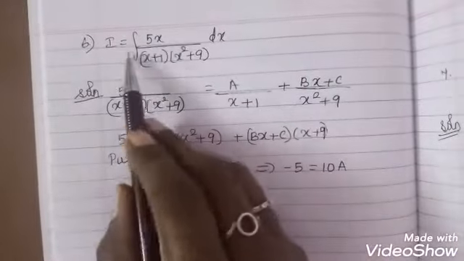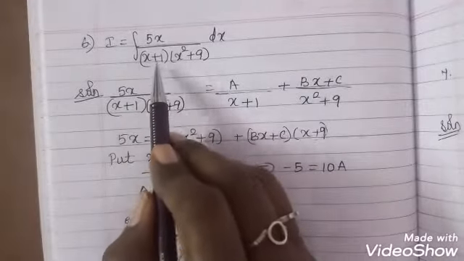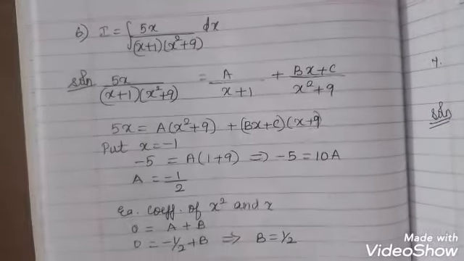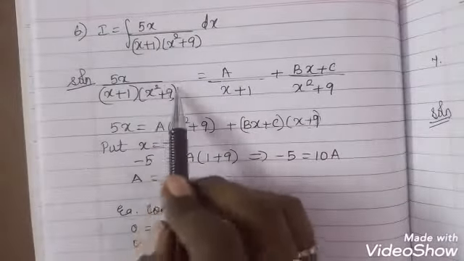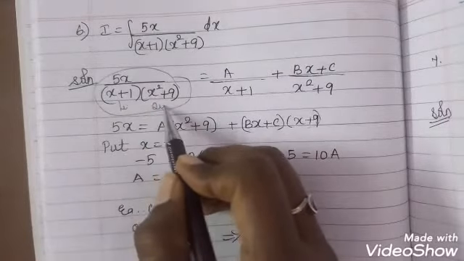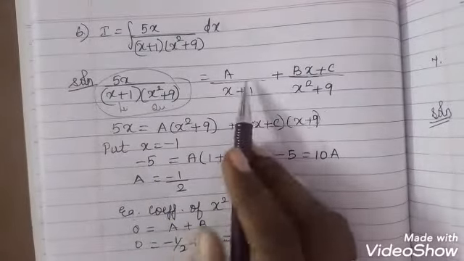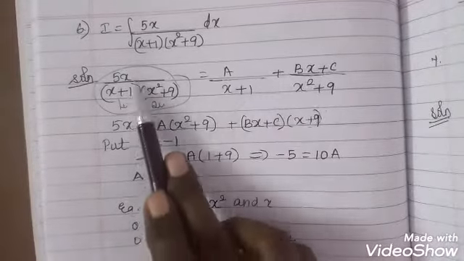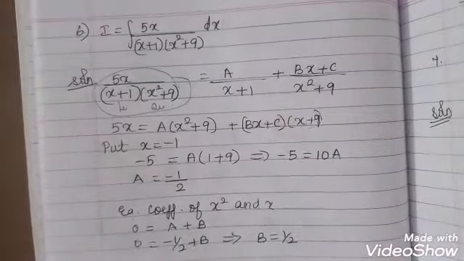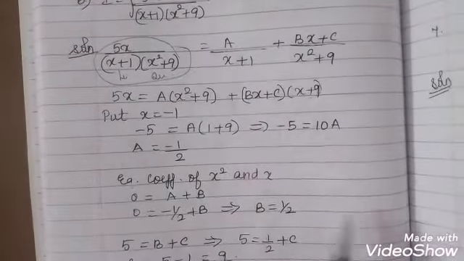The sixth question: I is equal to the integral of 5x divided by x plus 1 into x squared plus 9 dx. So how will you do it here? It's clearly only by the method of partial fractions. You have a linear one into a quadratic one here. So what is the method under partial fractions? We'll write it as a by x plus 1 plus bx plus c divided by x squared plus 9. So I'll have to find out the values of a, b and c.